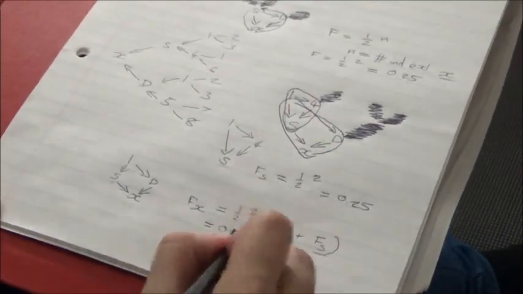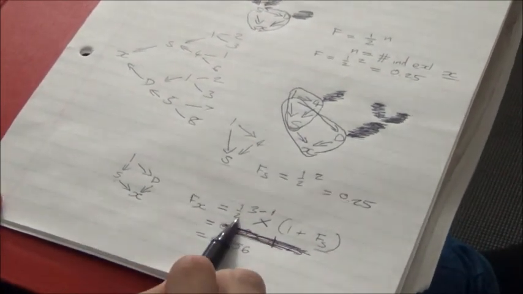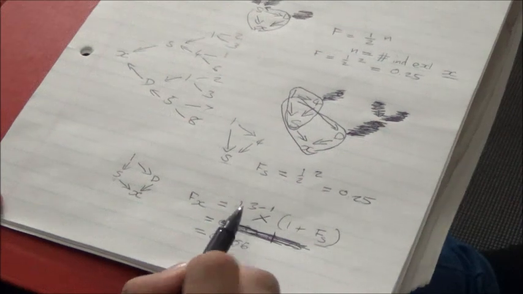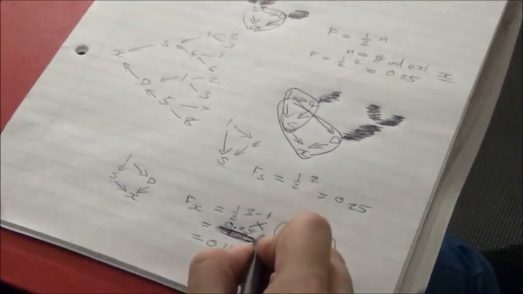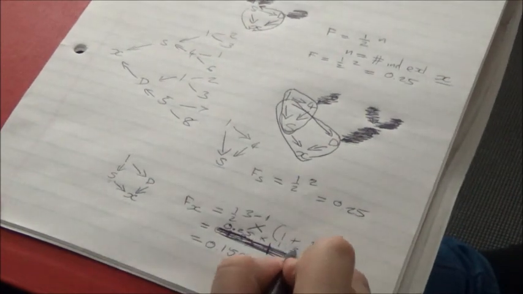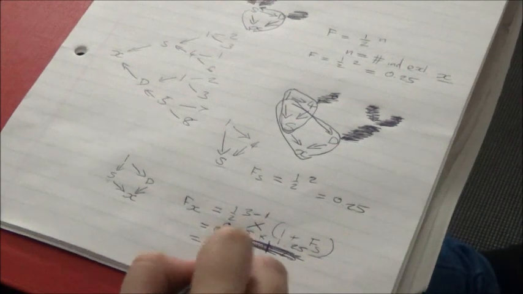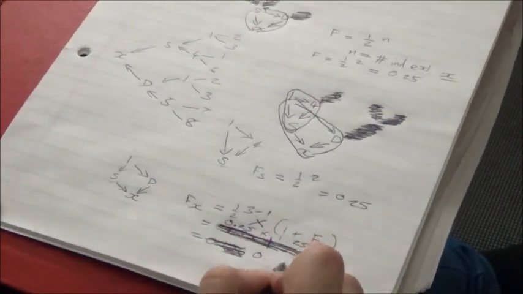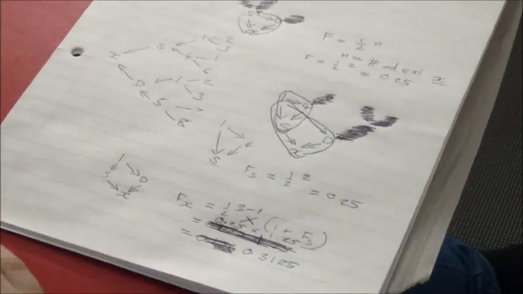So I'm running out of space here, so I'm just going to do it like this. I really hope you can see. Is now instead we're going to have half to the power of 2, which is 0.25 times 1.25, and that should give us a final answer of 0.3125.